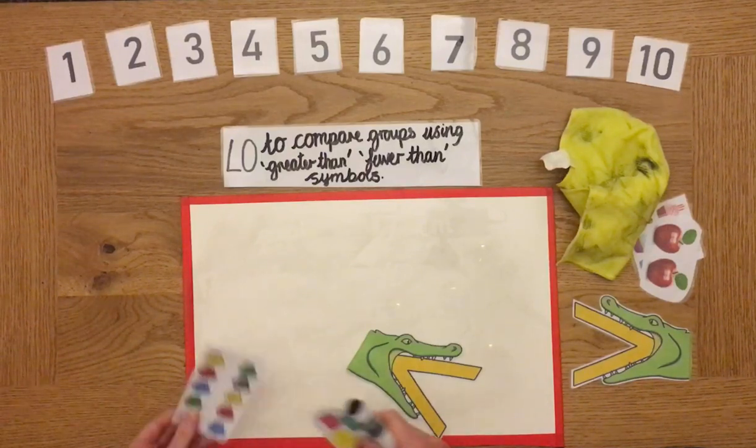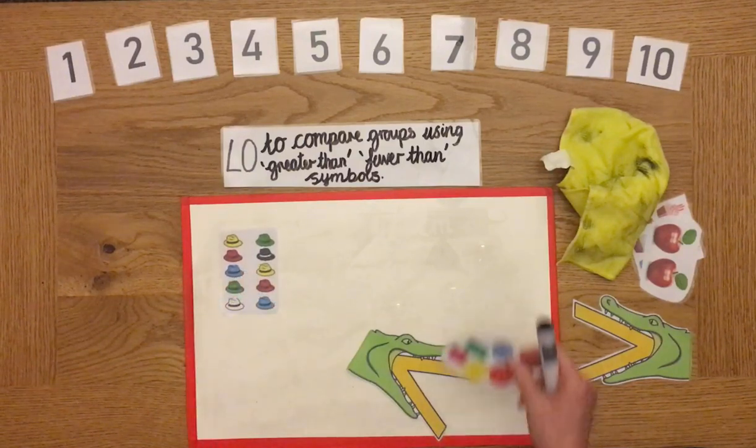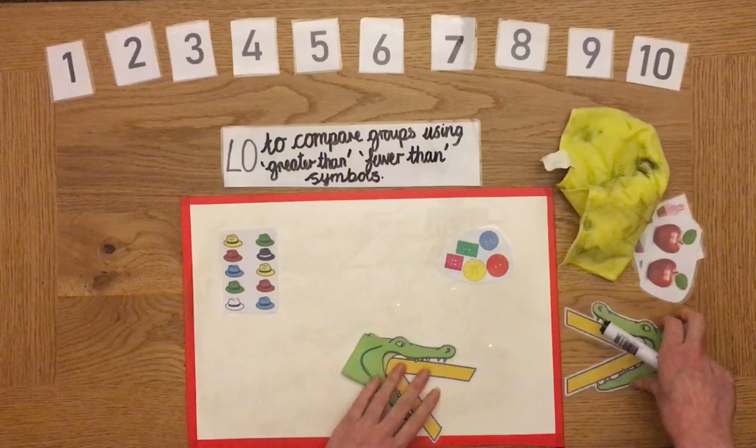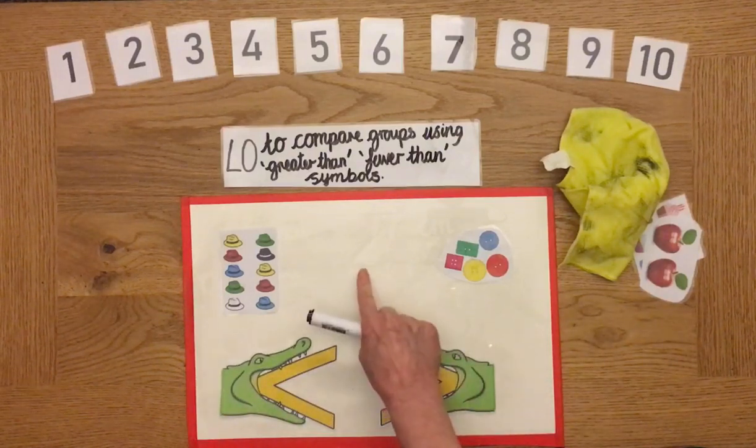Okay, I've got hats and I've got buttons. Now we know crocodiles will eat anything. So which crocodile is going to go in the middle?